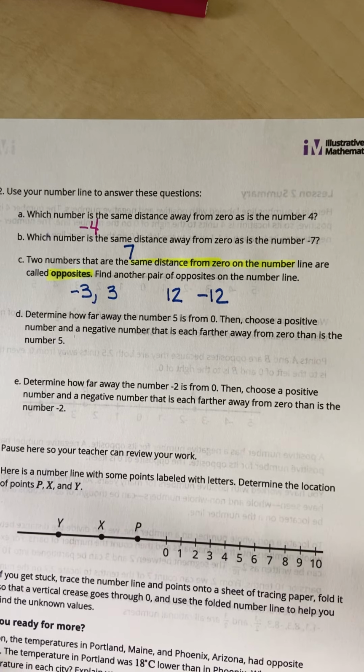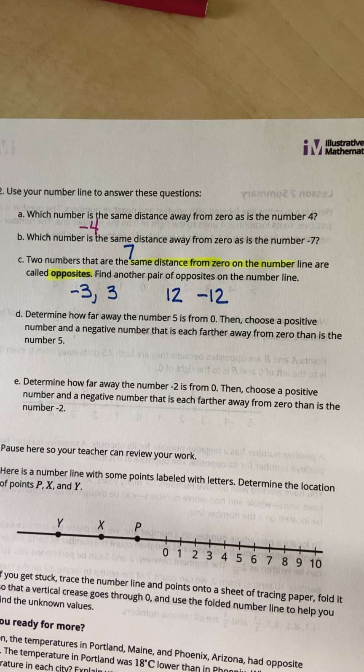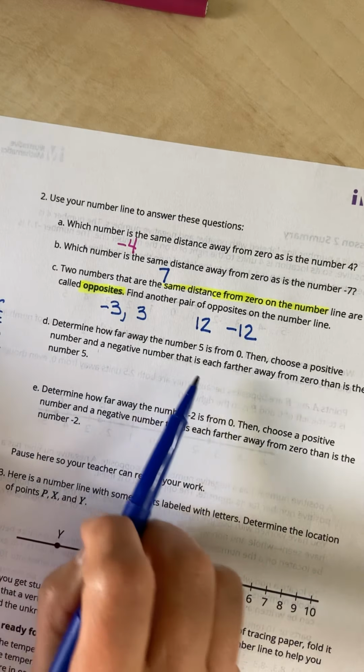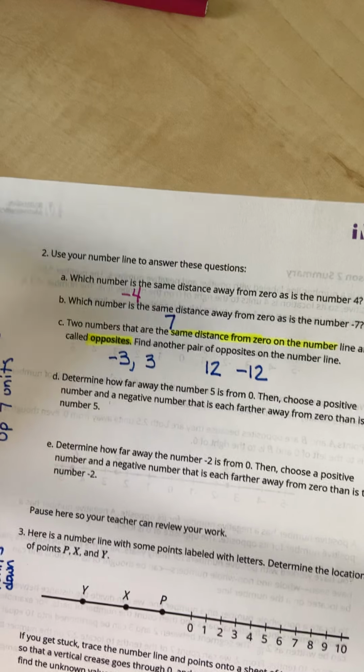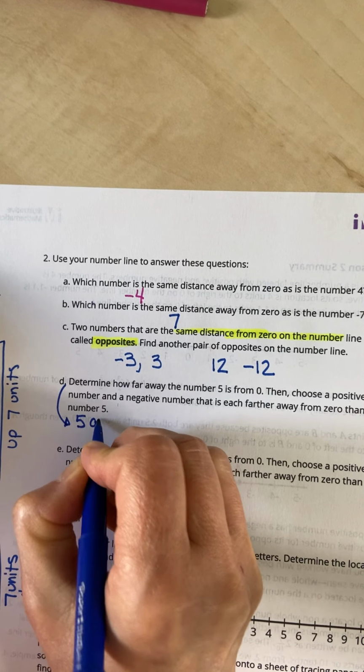Okay. All right, question D says, determine how far away the number 5 is from 0, then choose a positive and a negative number that is each farther away from 0 than it is the number 5. All right, so it says, determine how far the number 5 is away from 0. It is 5 units away from 0, right? So this question is 5 away from 0.